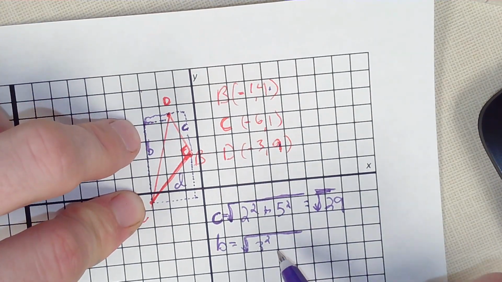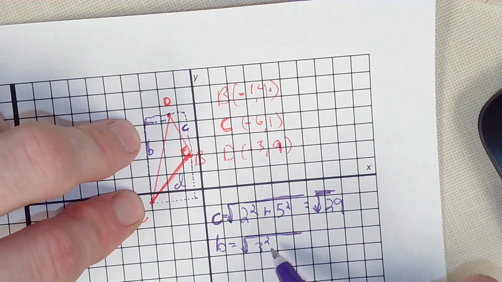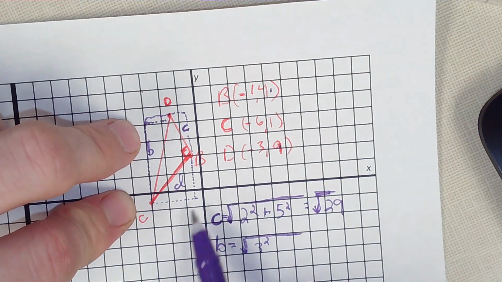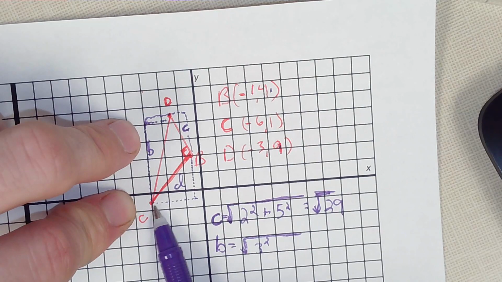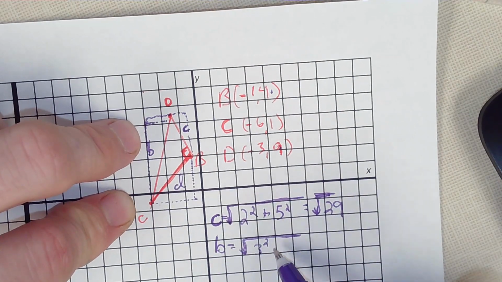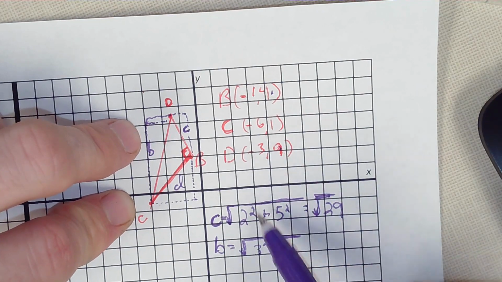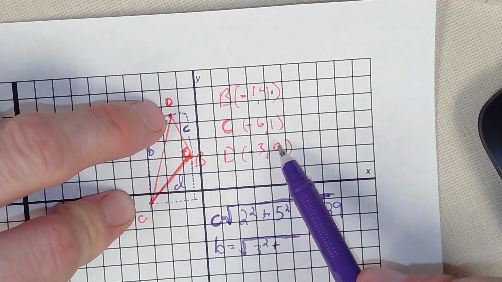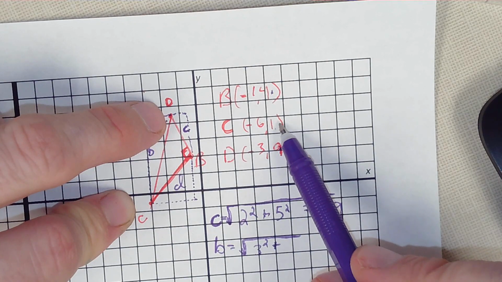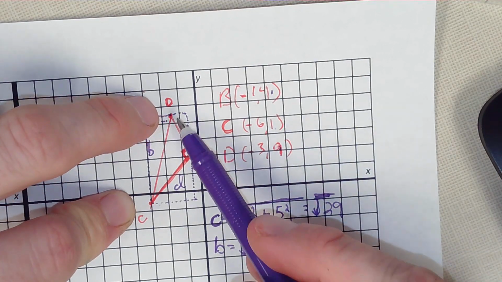My x value difference is 3, looking between here and here. Plus my change in y's, which I'm looking at C and D, that's the difference between 1 and 9.